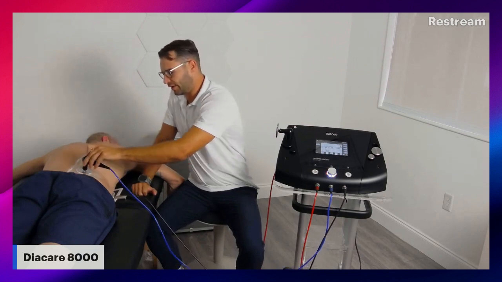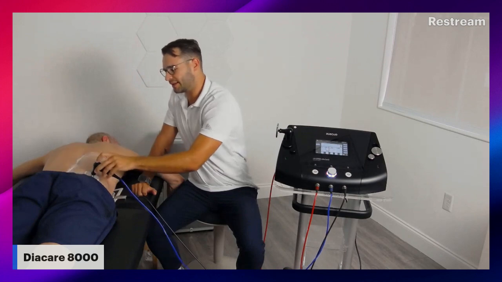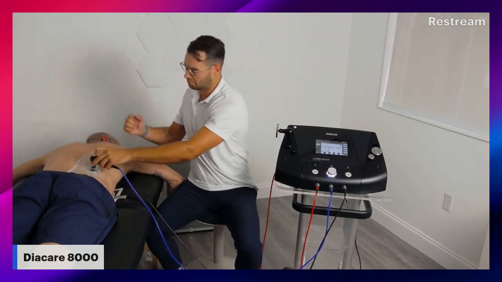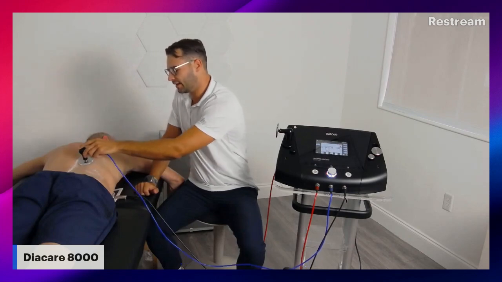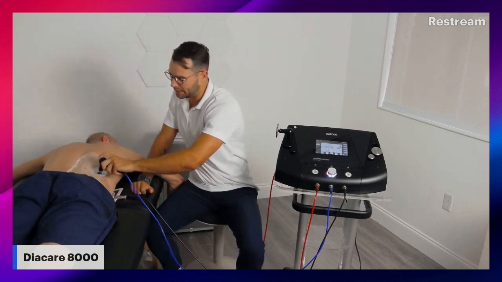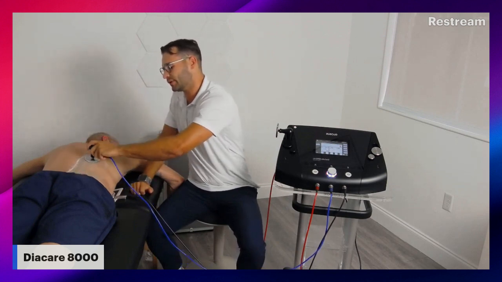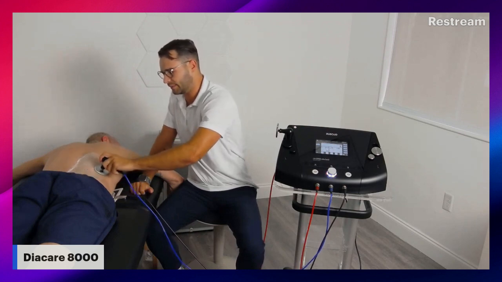We also have one of our favorite things, which is our fascia tools. So we can hook up pretty much an instrument-assisted soft tissue management tool directly to the Diacare 8000 machine, and we can be going through that soft tissue manipulation at the same time as we're generating the Diacare and generating the heat within the body here.